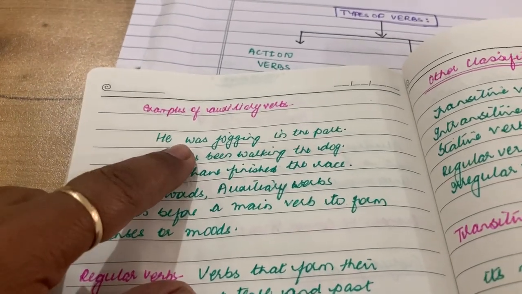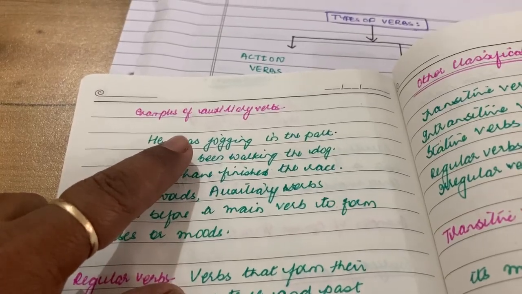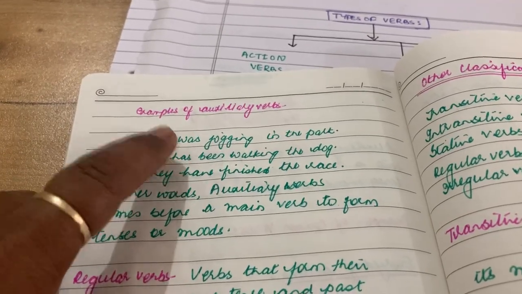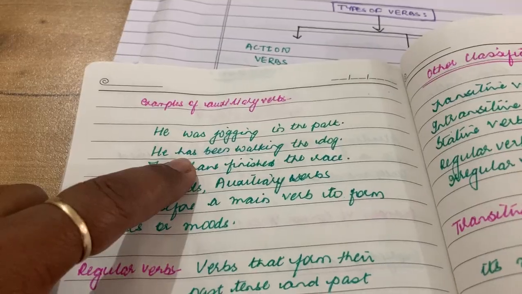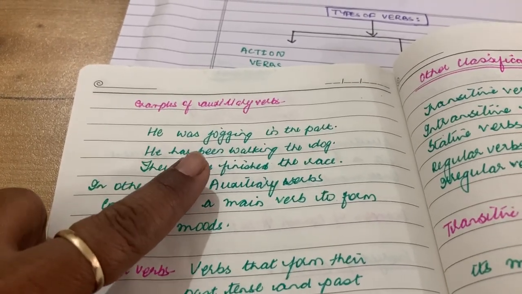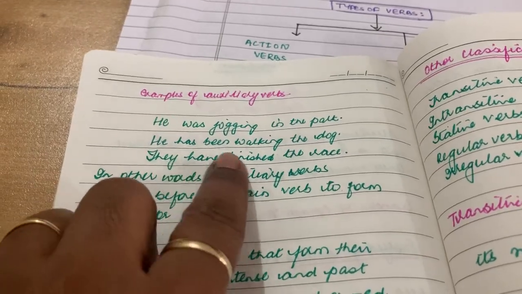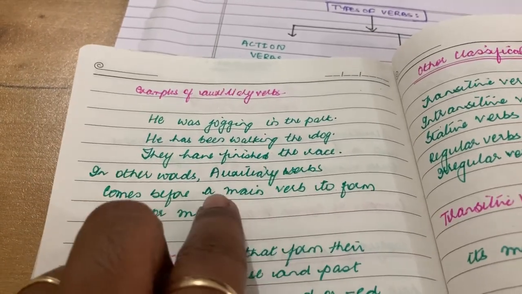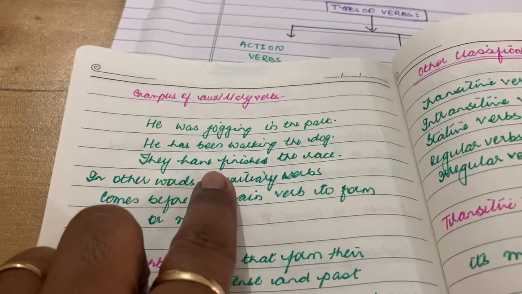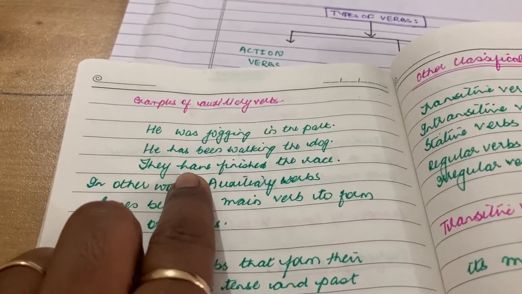So was jogging, what does it mean? Was means something that has been done in the past. Has been means, he has been walking the dog, so it is something that is currently being done, present. They have finished. So again, this is a plural form and have is a past tense.